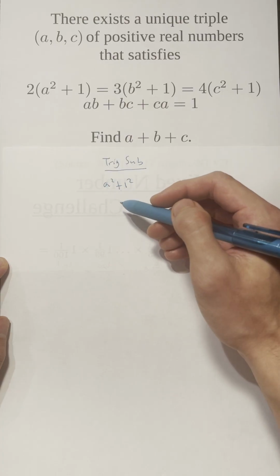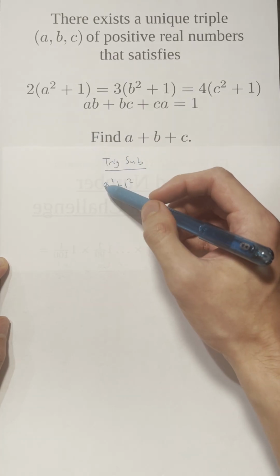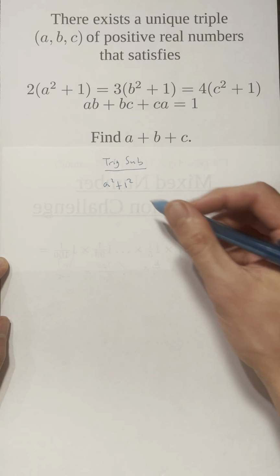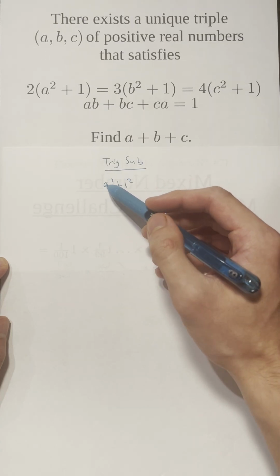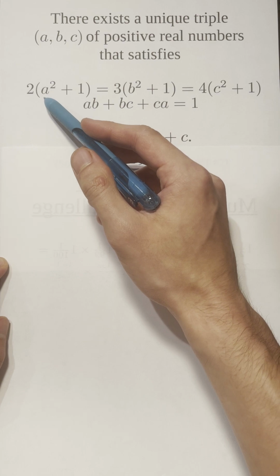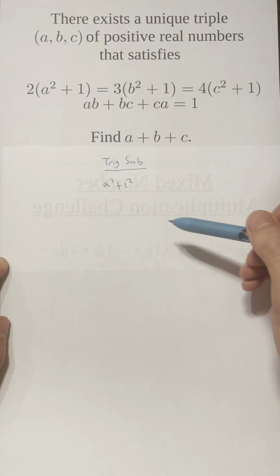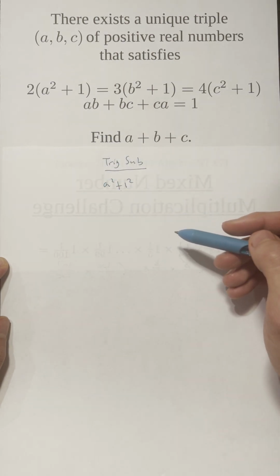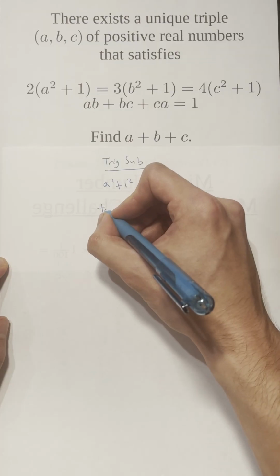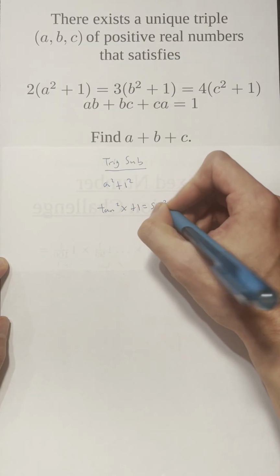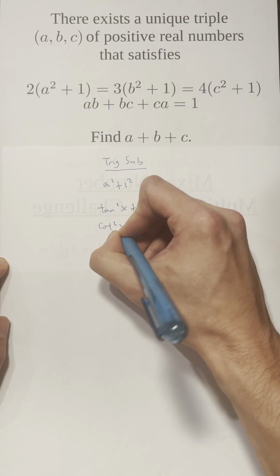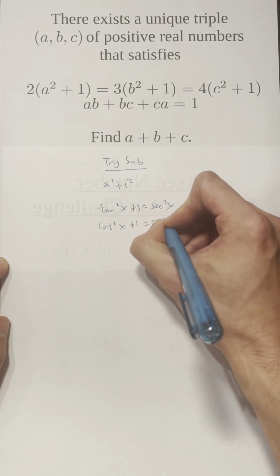So what should we substitute for A? What trigonometric identity has a trigonometric function squared and 1 on the same side of the equation? Well, there's tangent squared x plus 1 is equal to secant squared x, and there's also cotangent squared x plus 1 is equal to cosecant squared x.